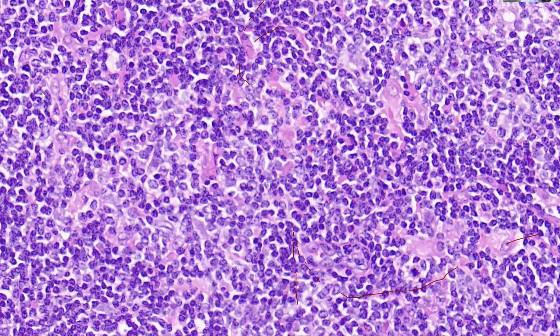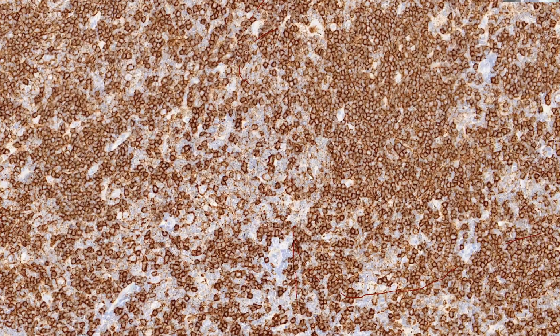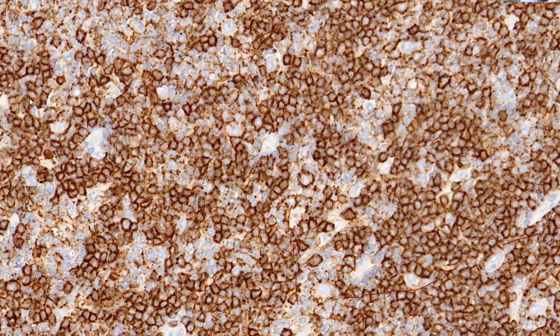I'll just show a couple of immunostains. This is CD20. In these larger nodules, you can see the CD20 staining the larger cells as well as the background cells. Maybe here, that's a good one. So the central cells, the surrounding cells are negative, and you have positive background cells.